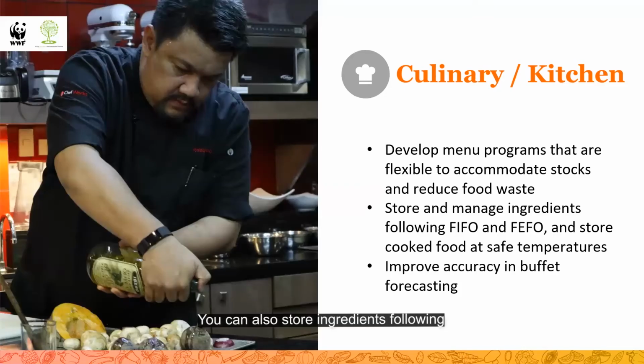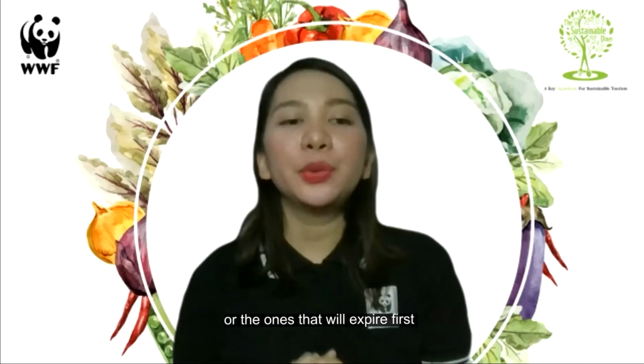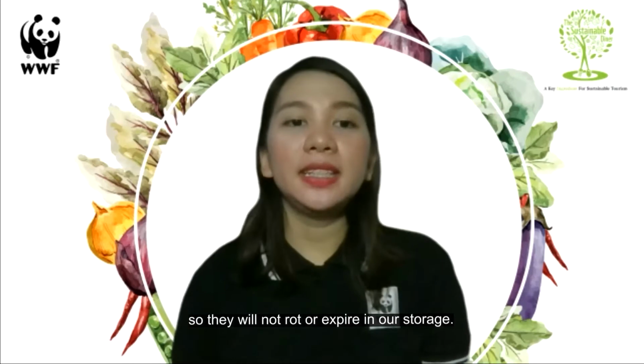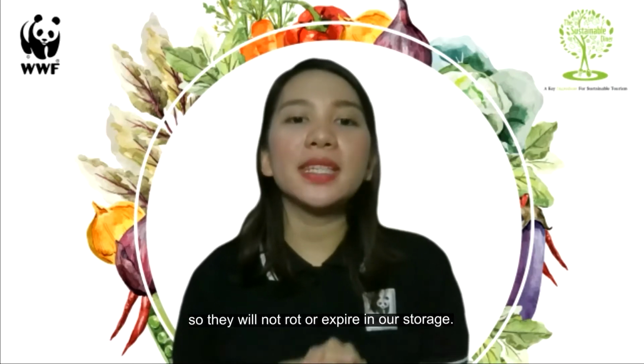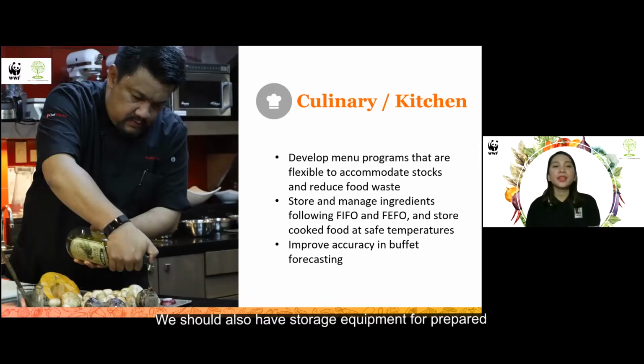You can also store ingredients following FIFO, first in, first out, and FEFO, first expire, first out, para una nating magagamit yung mga una nating nabili o mas unang mag-e-expire para hindi na nila maaabutan yung pagkasira nila or yung pagkalanta. Dapat din, meron tayong storage equipment for prepared or cooked food na magme-maintain ng temperature away from the temperature danger zone. So, examples nito yung mga holding cabinet para hindi expose sa room temperature yung ating food.